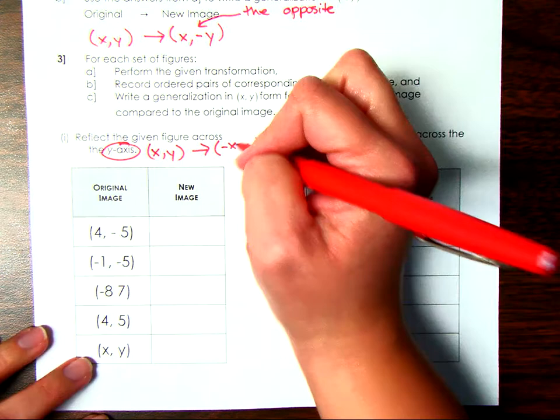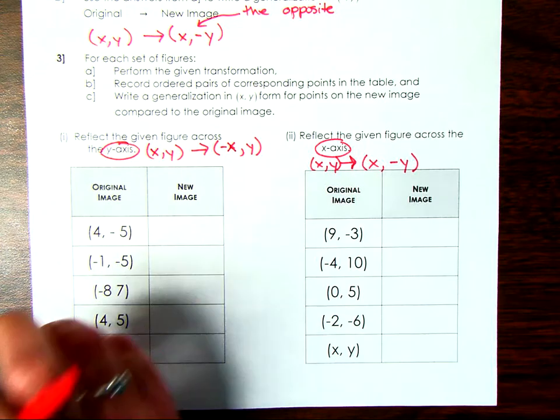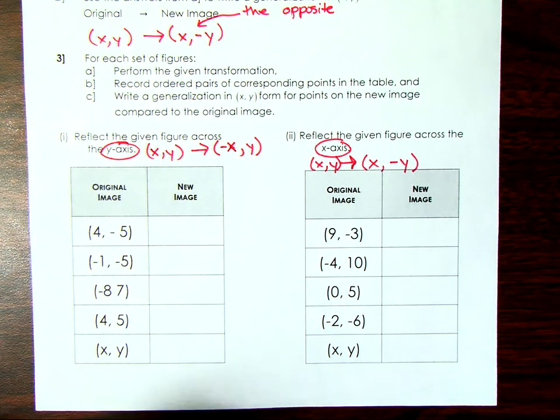Okay? So after you fill in those tables, check in with your teacher and see how you do. And then, of course, let us know if you need help during the assignment.